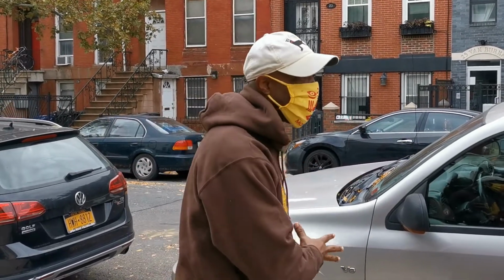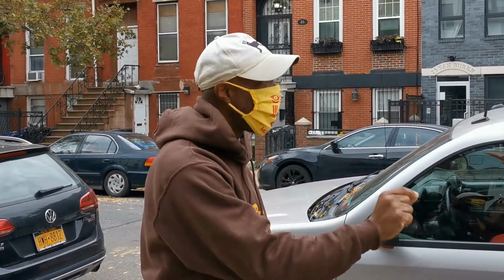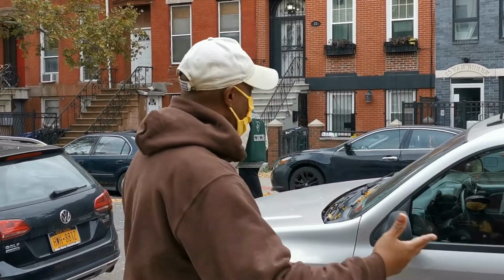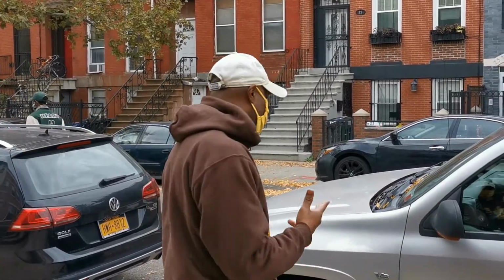So that's private development. The only time private development comes before the community board is if the developer is making a request from the city, for example, a rezoning request. They may want to do that.